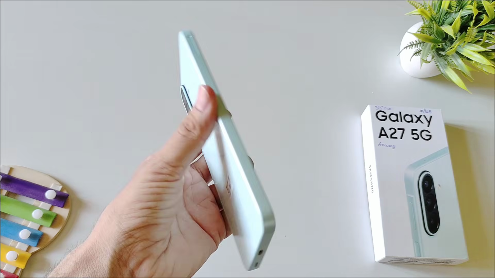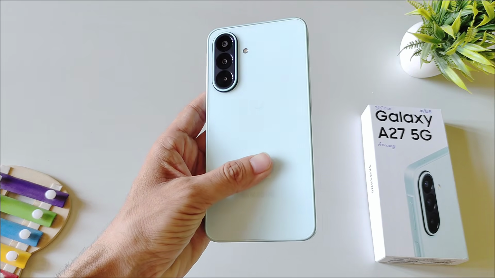So these were some amazing tips and tricks and hidden features for Samsung Galaxy A27 5G smartphone.